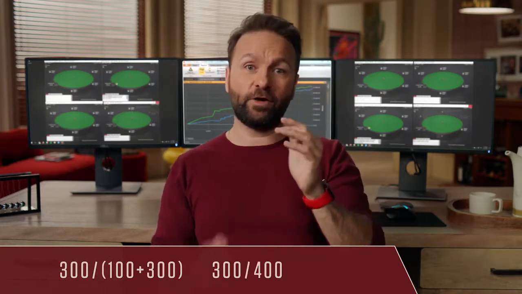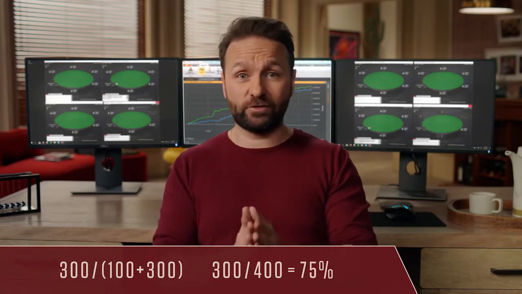Now let's take a look at another situation. Let's say there's 100 in the pot, but your opponent bets 300 this time. What should your fold frequency be in this case? We have the 300 up top, and then down low we have the pot plus bet, which is 300 plus 100. So that's 300 over 400, which breaks down to 3 over 4, or 75%. So you should be folding to a bet size that big 75% of the time. That means only the top 25% of the range of hands that you have should you call with in this situation.